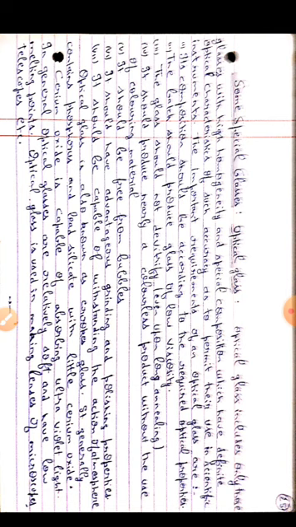Optical glass includes only those glasses with high homogeneity and special composition, which have definite optical characteristics of such accuracy as to permit their use in scientific instruments. The important requirements of an optical glass are as follows. Its composition should be according to the required optical properties.